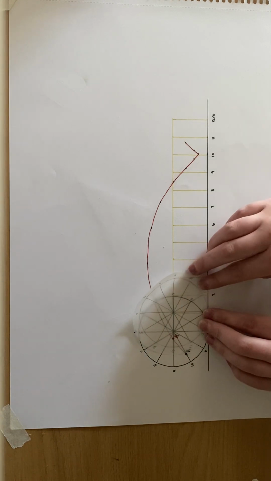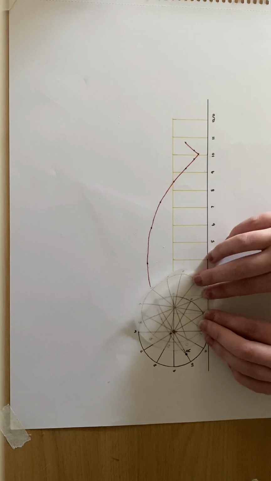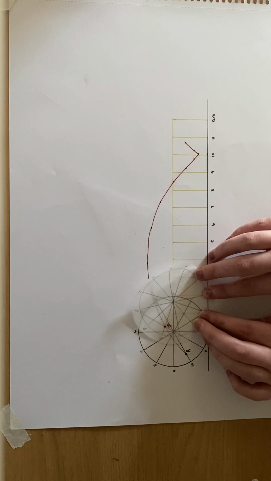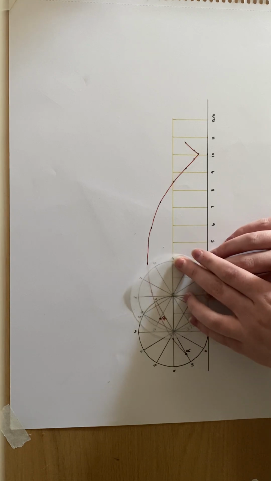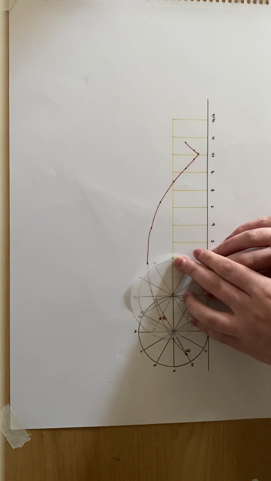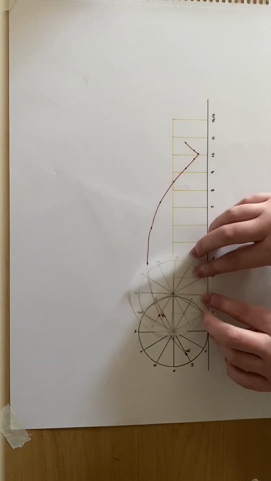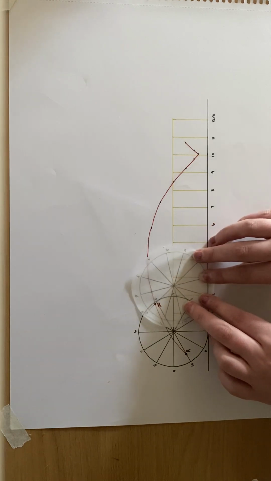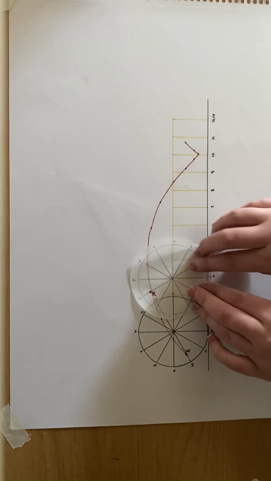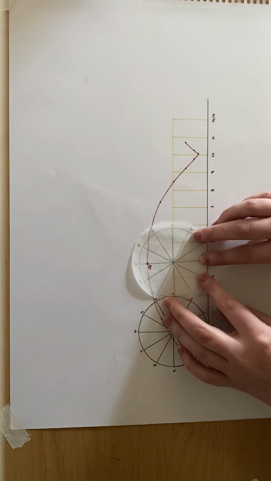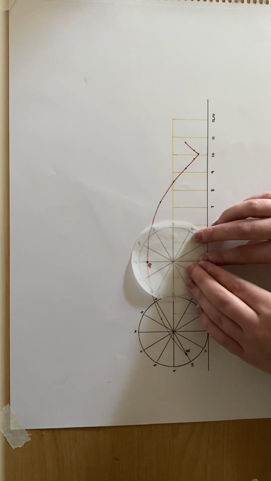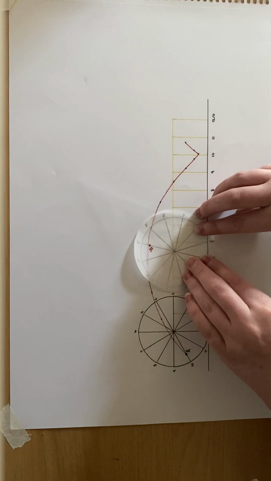So students often would struggle with visualizing this. So a simple little resource like this allows students to actually move the wheel themselves and clearly see the path that the point takes. So as you see, our red point R is just following the red line path here.